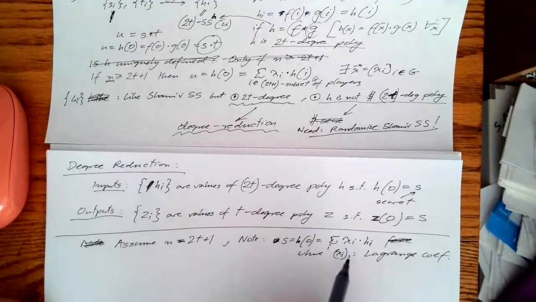I wrote on the notes. There is a formula for how you compute them.